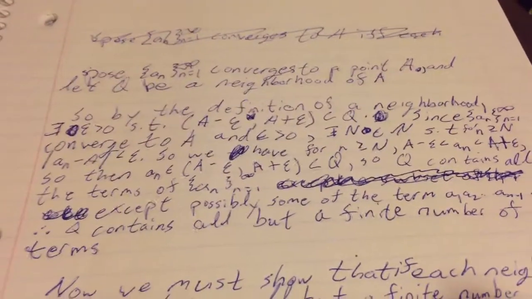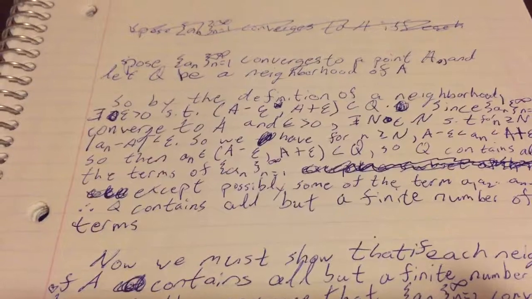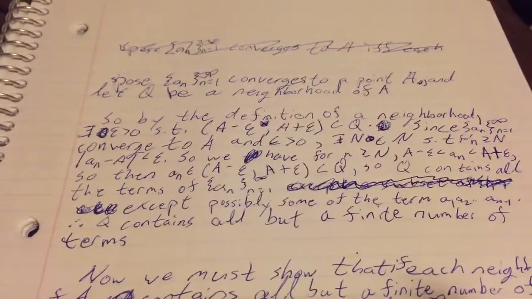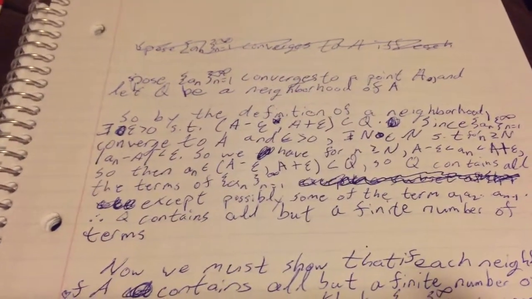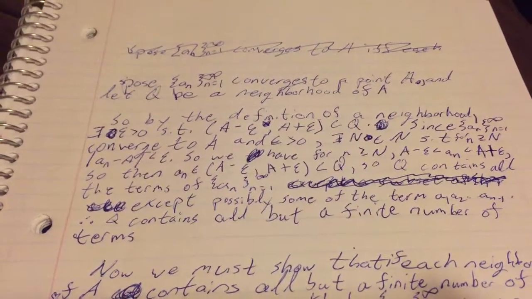This is my video proof that a sequence will converge to a point if and only if each neighborhood of that point is going to contain all but a finite number of terms from the sequence. So we're going to go ahead and suppose our sequence converges to a point A. Since this is an if and only if, we actually have to go both directions with the proof.